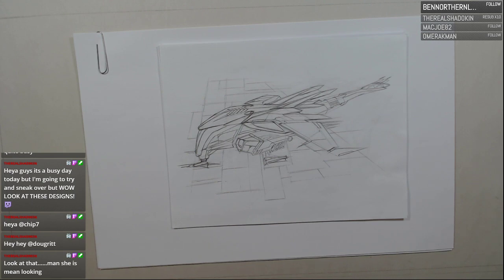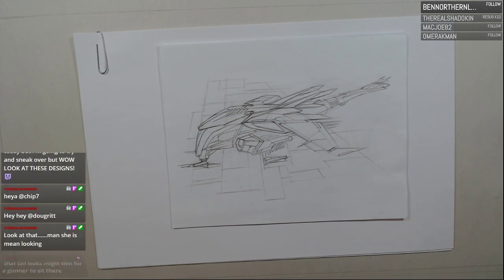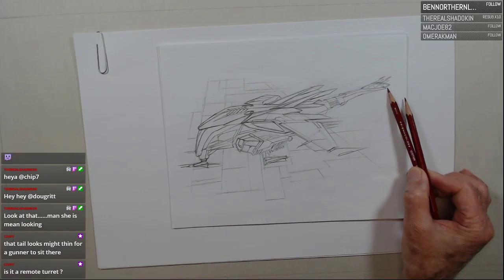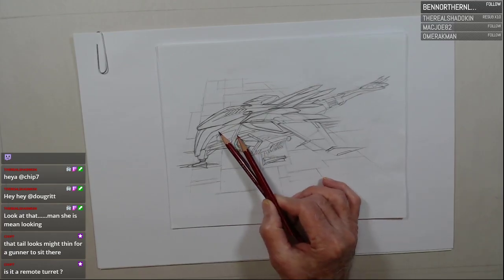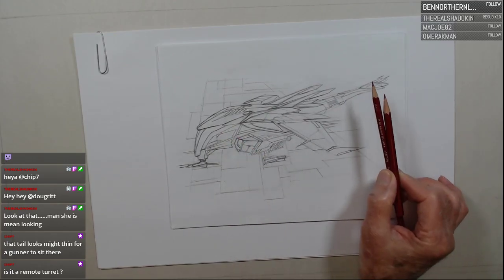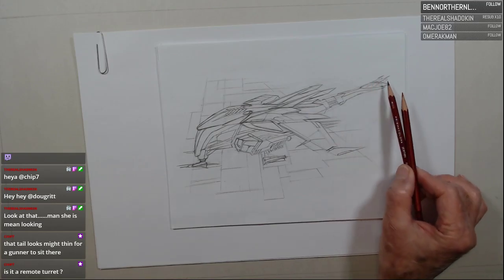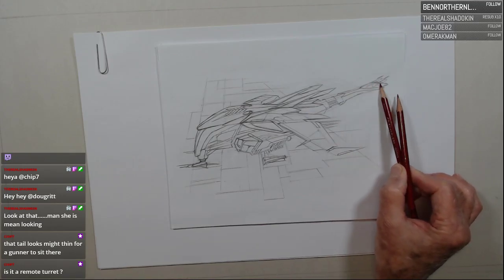While you're doing that, I'll just follow the stream setup here. That tail looks mighty thin for a gunner. Well, that's the other point too, Chip. What we're looking at is that mighty thin area, but I think that could all be done from a remote process from the cockpit itself. That could be autonomous. It's a remote turret. Yeah, it really is remote in terms of being handled electronically from the capsule.